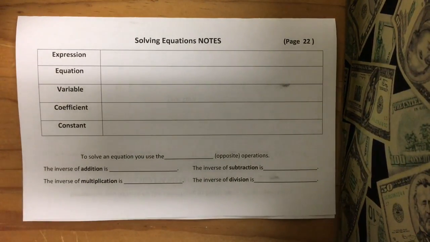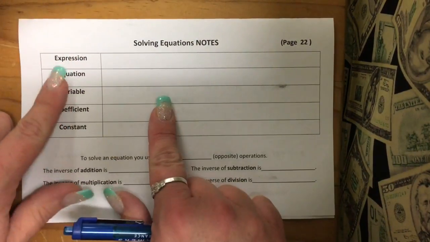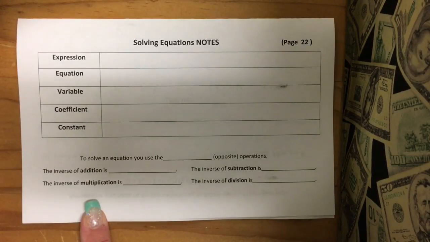All right, solving equation notes. We're going to put this on page 22. Okay, we have some vocabulary. Well, these are sort of out of order here.